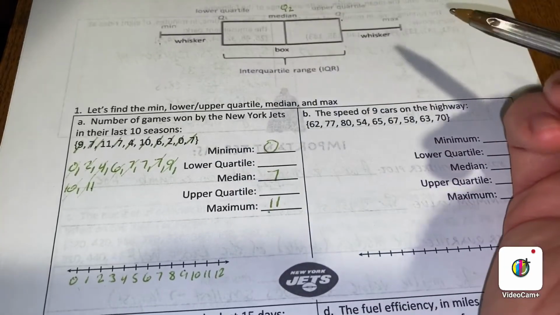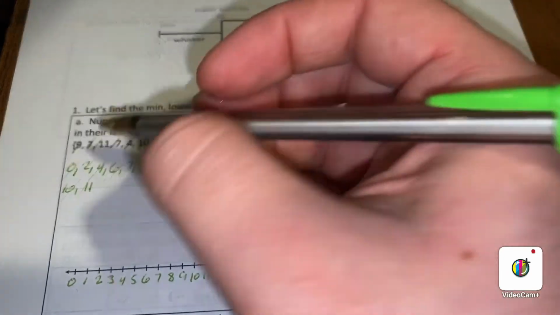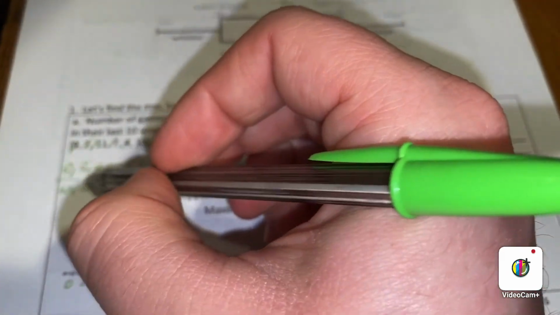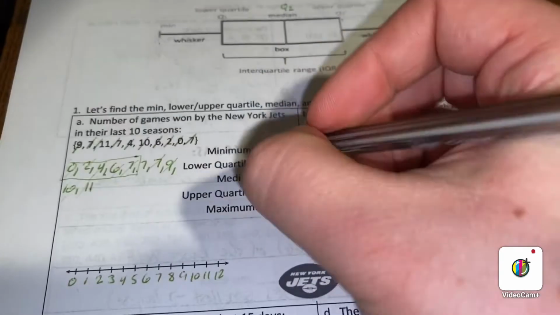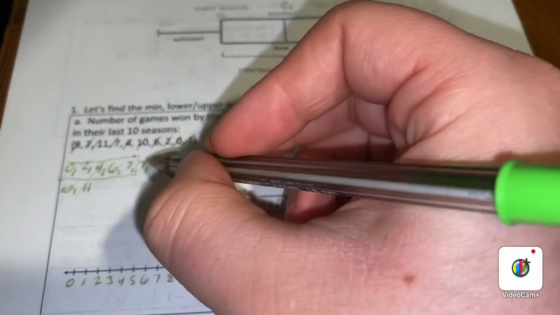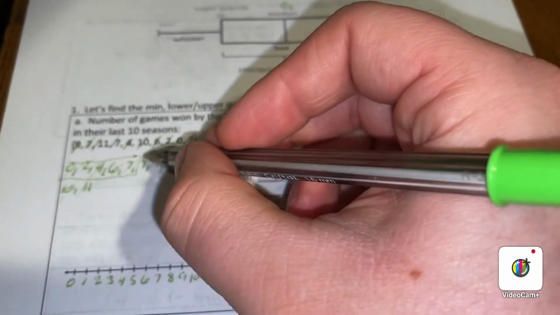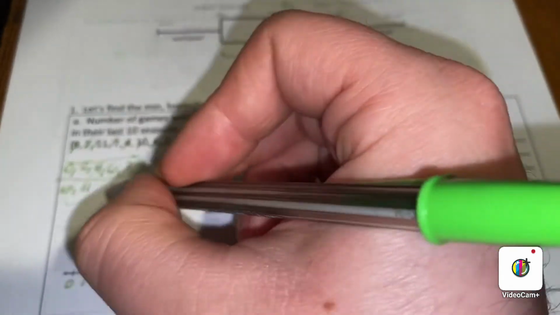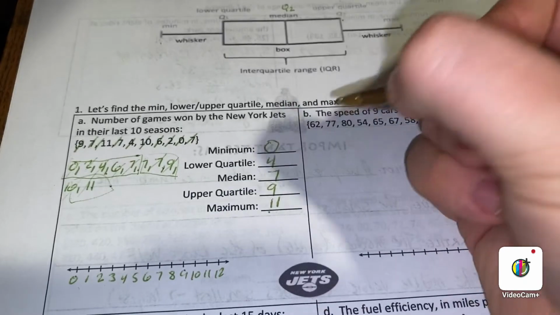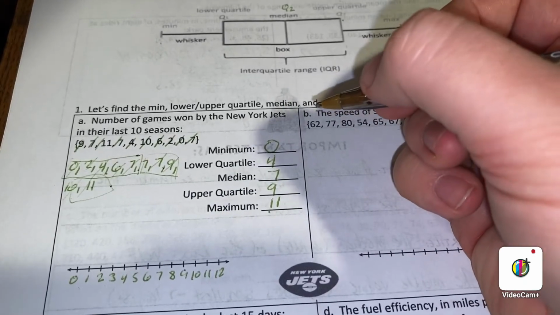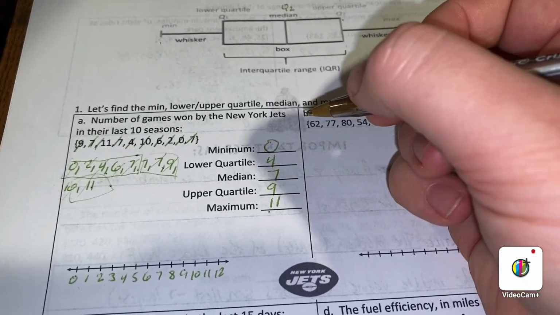So to find the lower quartile and the upper quartile, you could take the first half of data, which would be right there, and whatever number's in the middle, like the median, would be your lower quartile, and the rest of the data is your upper quartile, and the median there would be 9, because it's in the middle of those 5 numbers. So now we're going to graph it.